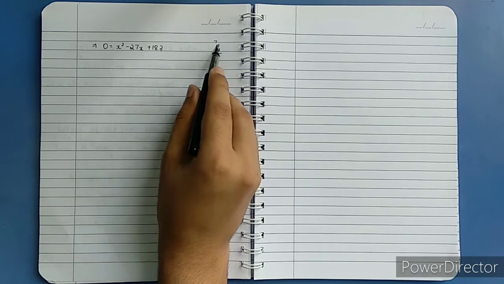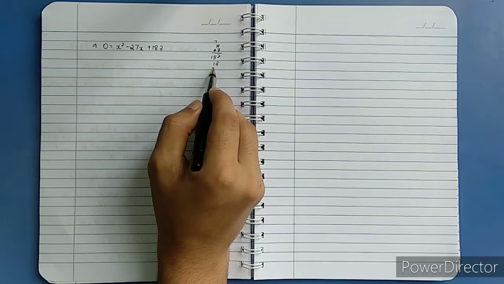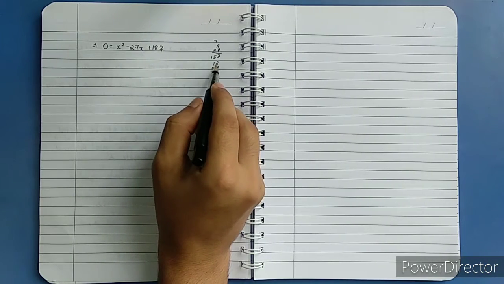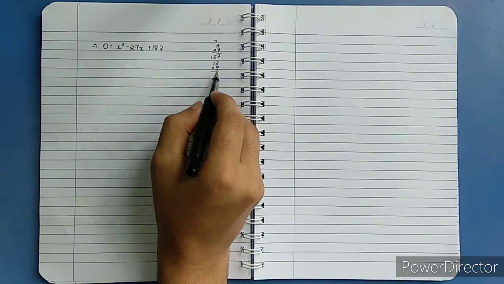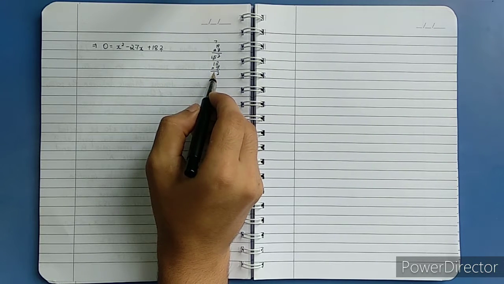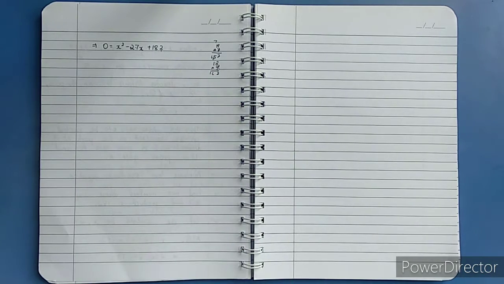It's not satisfying. Let's take the next, 18 plus 9. 18 plus 9 is 27, and 18 into 9: 9 8s are 72, 9 ones are 9, plus 7 is 16. So we have 162. This is also not satisfying.